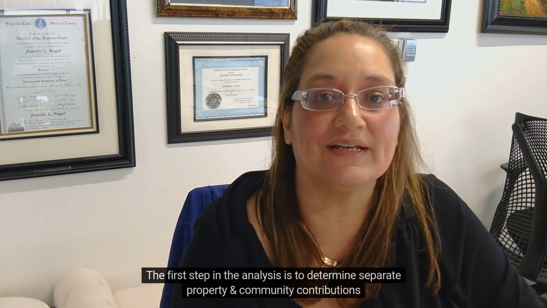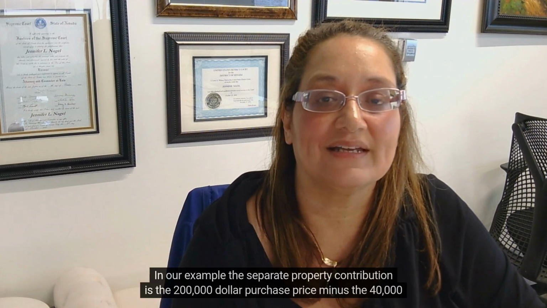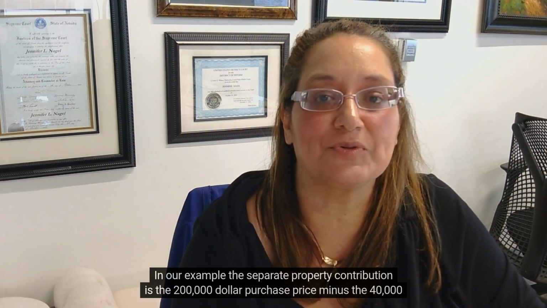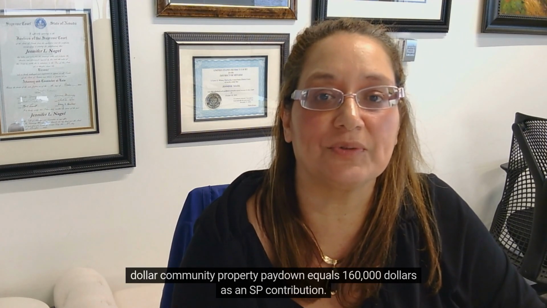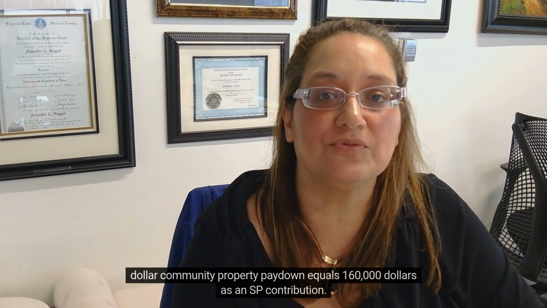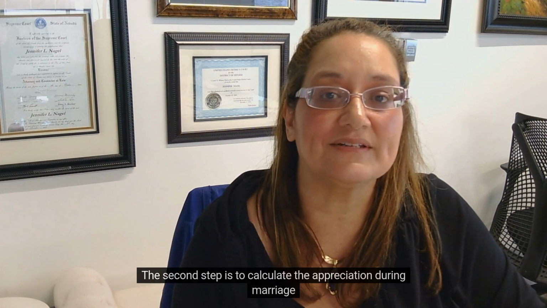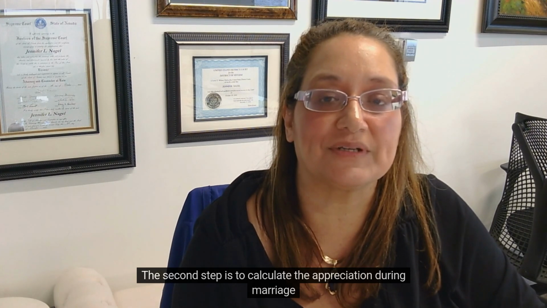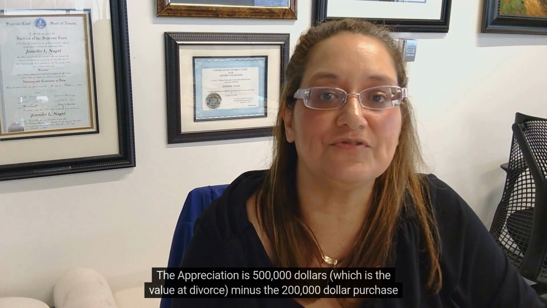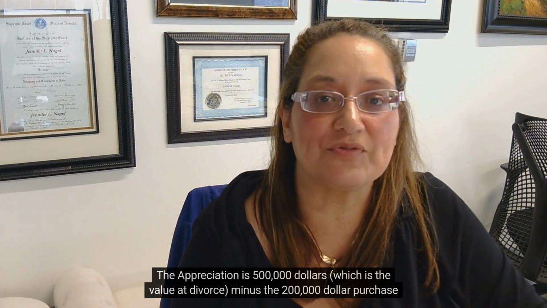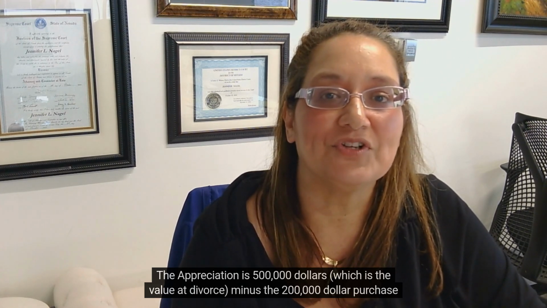The first step in the analysis is to determine separate property and community contributions. In our example, the separate property contribution is the $200,000 purchase price minus the $40,000 community property paydown, which equals $160,000 as an SP contribution. The community principal contribution is $40,000. The second step is to calculate the appreciation during marriage.